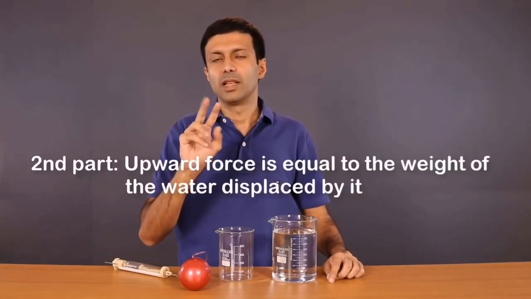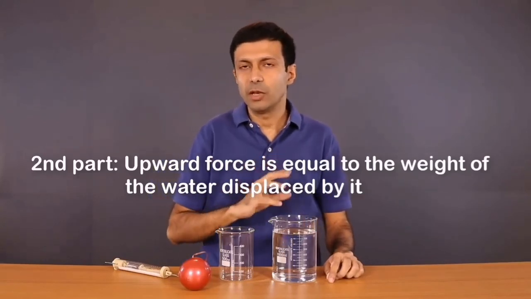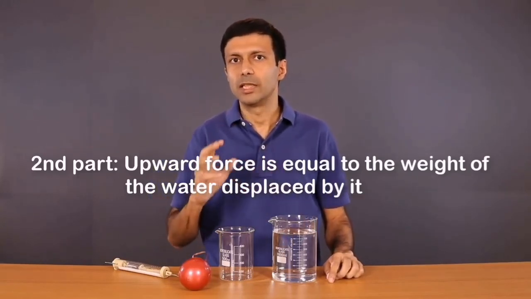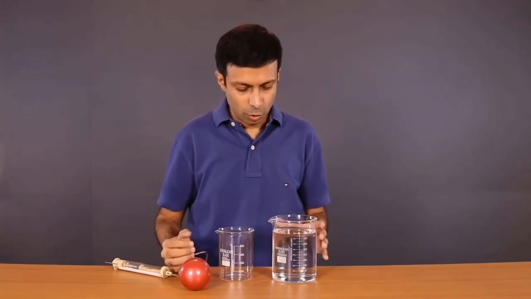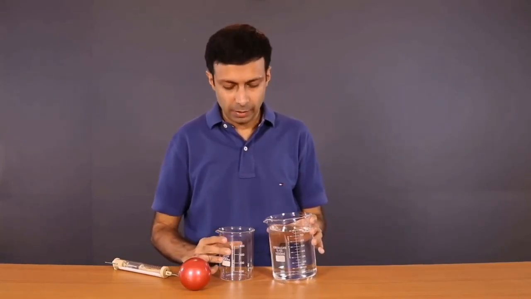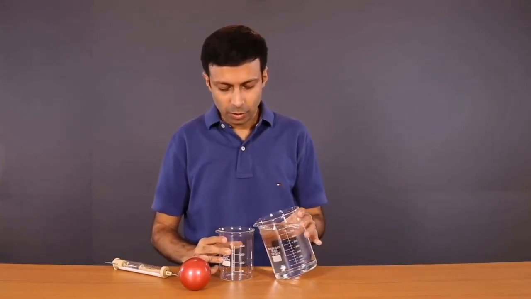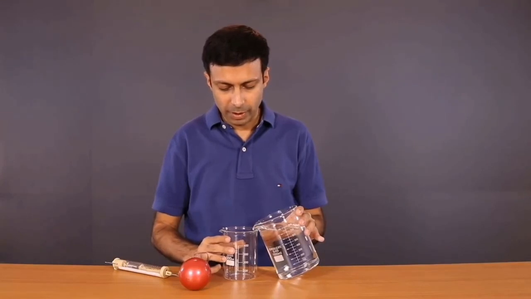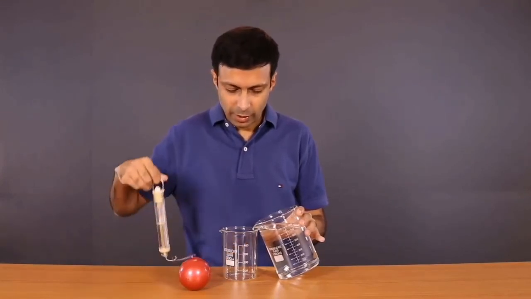Now let's take a look at the second part, that the upward force is equal to the weight of the water displaced by it. So I'm going to go ahead and tilt this larger beaker so that the displaced water goes into the smaller beaker. So let's try it one more time.